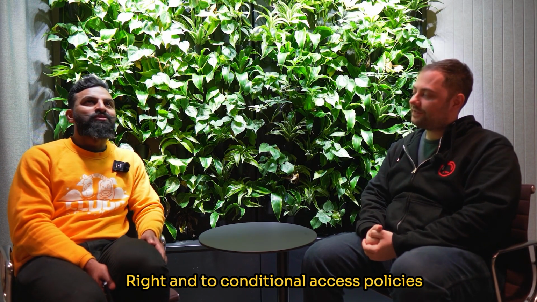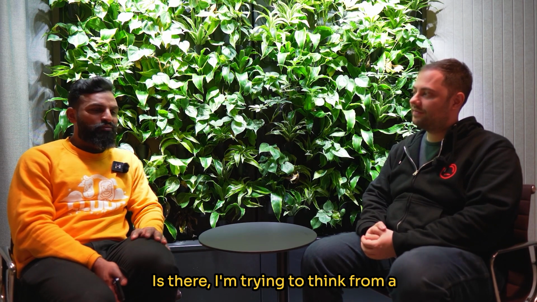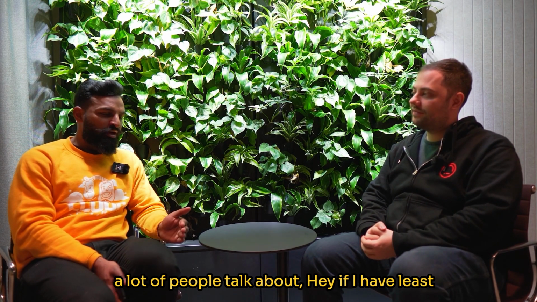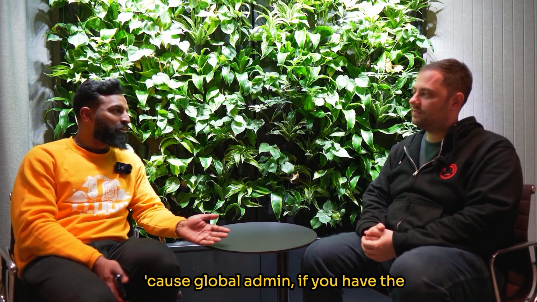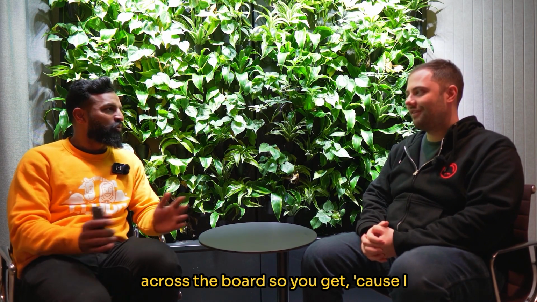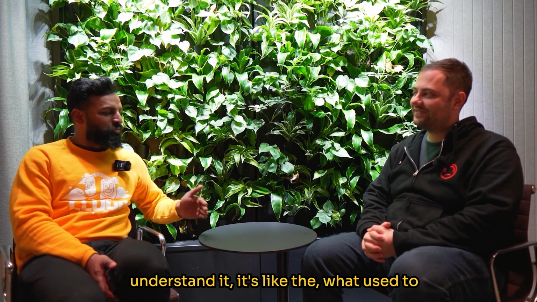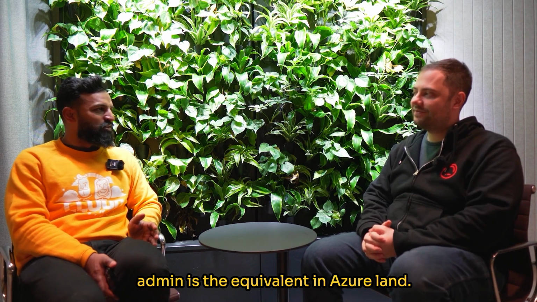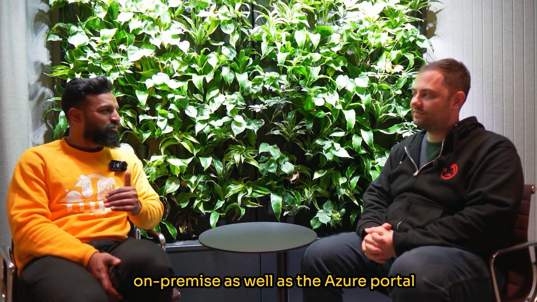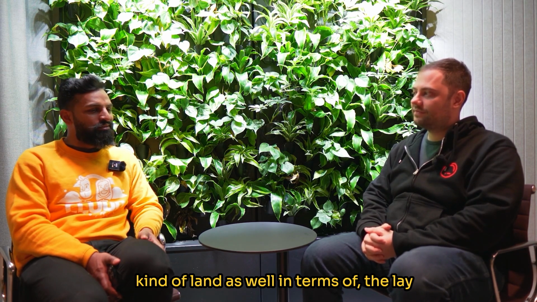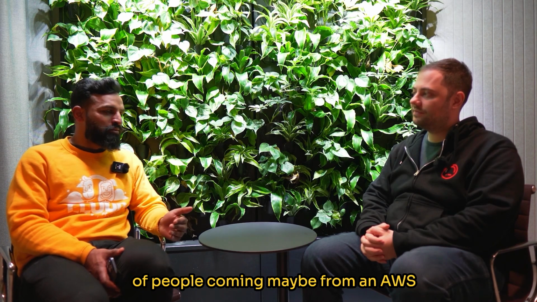Right. And conditional access policies definitely sound like the right path. I'm trying to think from a prevention perspective, you know how a lot of people talk about least privilege, let's just say. Because with global admin, if you have the permission, you probably have it across the board. For context for people who don't understand it, global admin is the equivalent in Azure land of what used to be domain admin on-premise, and you can still go back and forth between on-premise and the Azure portal as well.